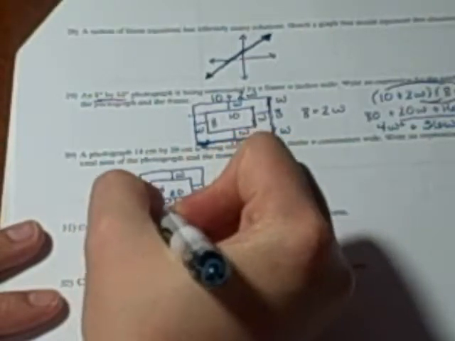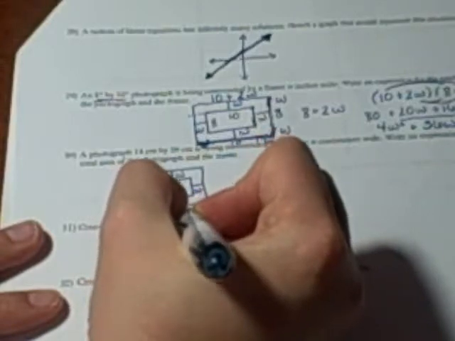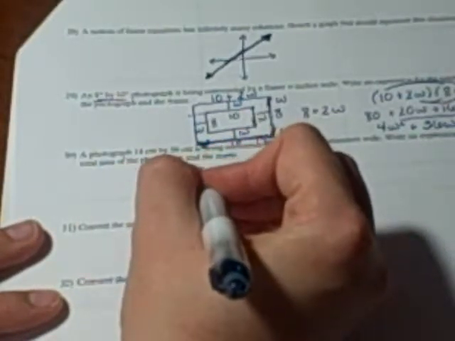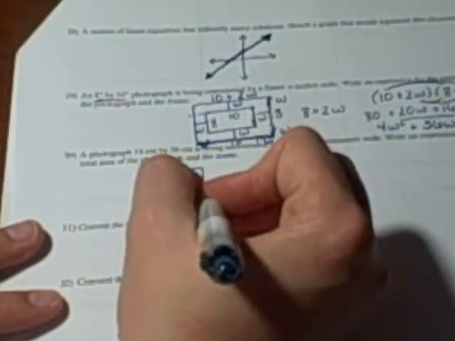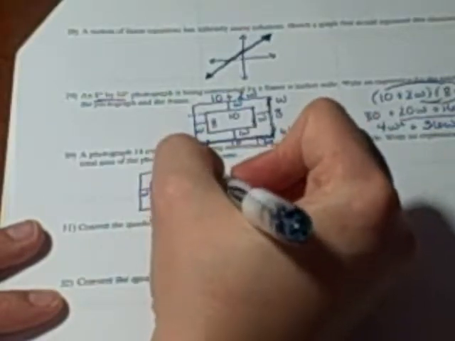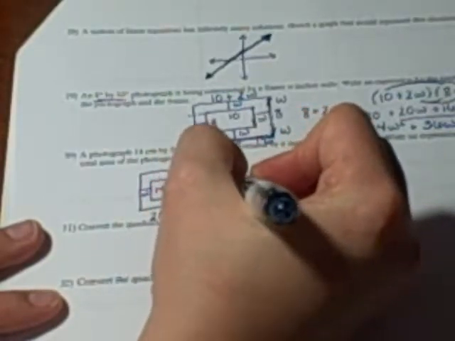So this would be 20 plus 2W. Over here along the side, this length from here to here is 14, plus a W here and a W here. So that would be 14 plus 2W. And then I'm going to take those two expressions and multiply them together. So I would write 20 plus 2W. By the way, the order doesn't matter. If you'd written 14 plus 2W first, that would be totally okay.